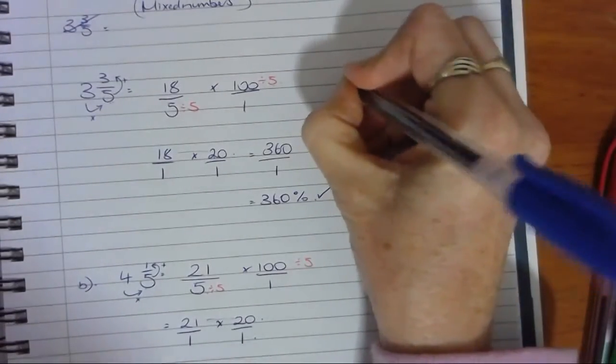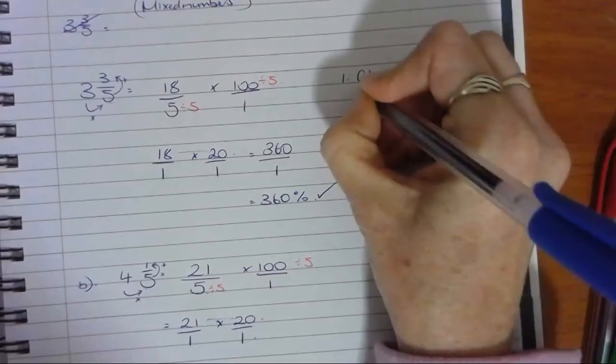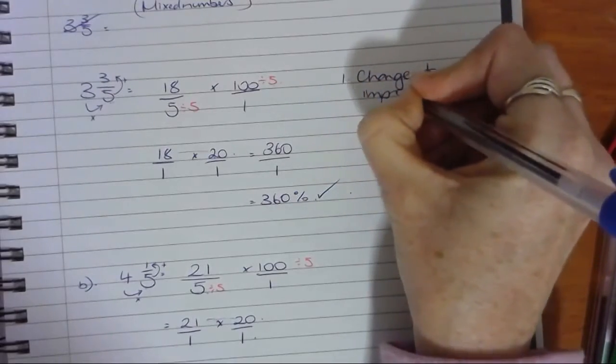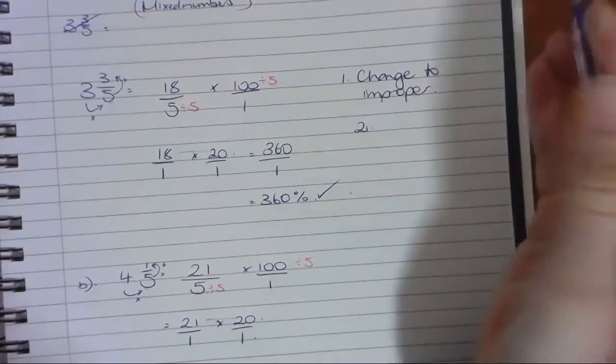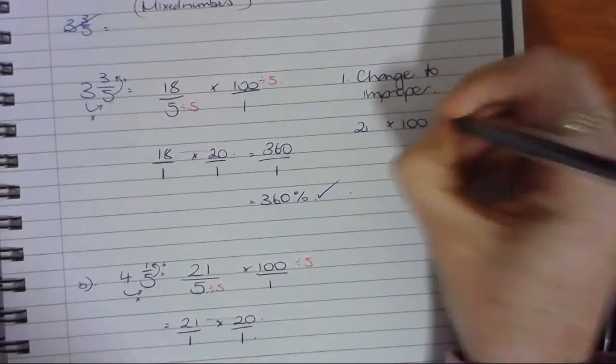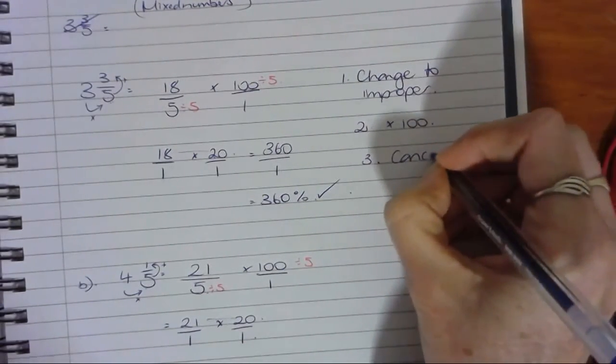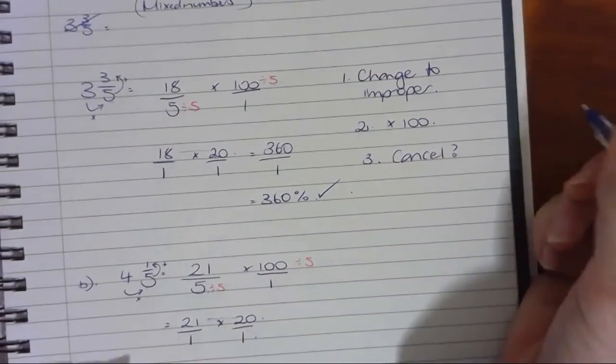I might write those steps down for you really quickly. So change to improper first. Number 2, times by 100. Number 3, can I cancel? I'm going to write a question mark because it's a question you're asking yourself.